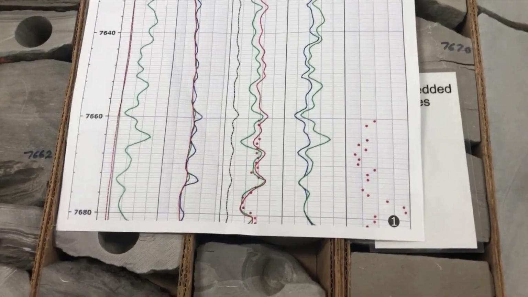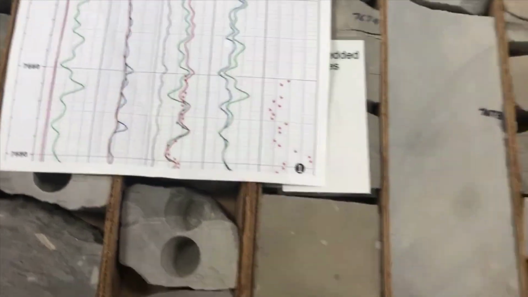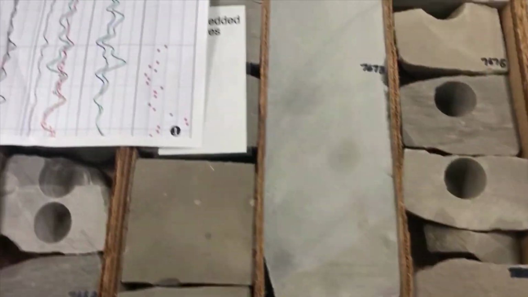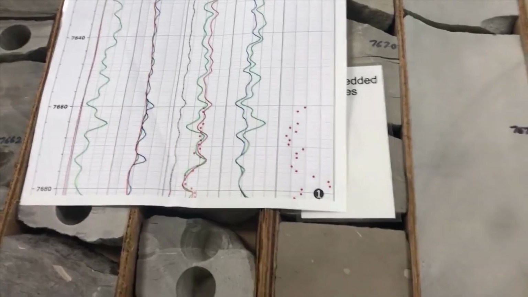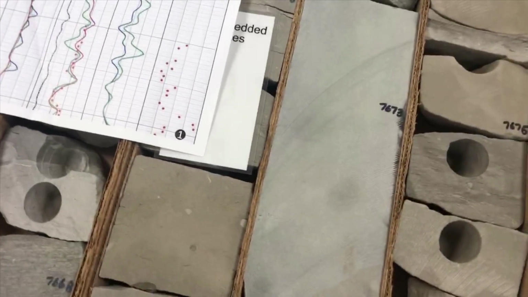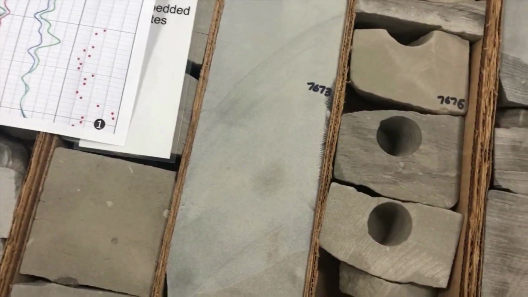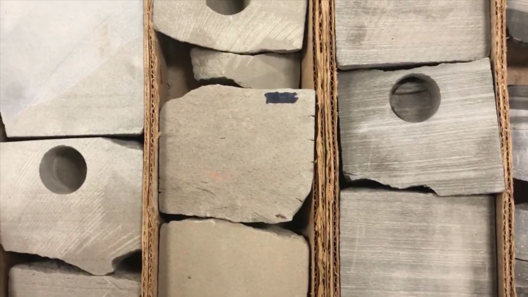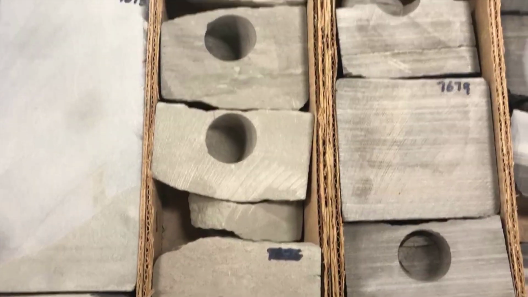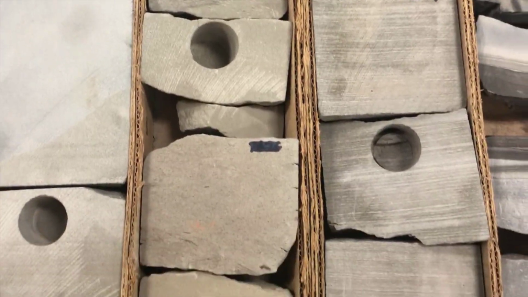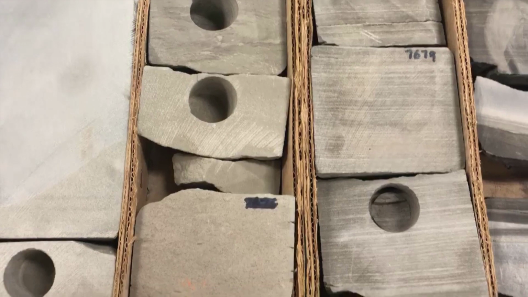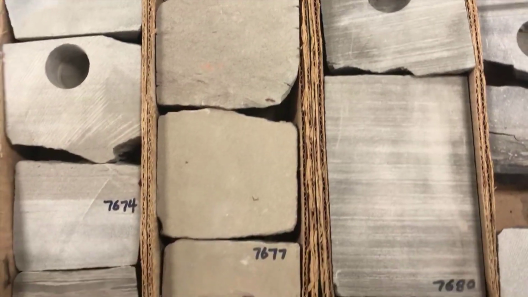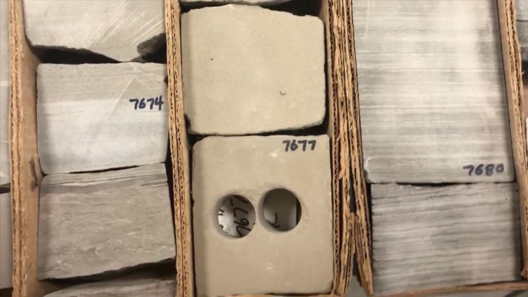In fact, if you look at 7680 is where we have the highest permeability, and the sections with the highest permeability will be somewhere along here. It's also possible that we have a depth shift between the core and log, and it's important that we always pay attention to that variability.